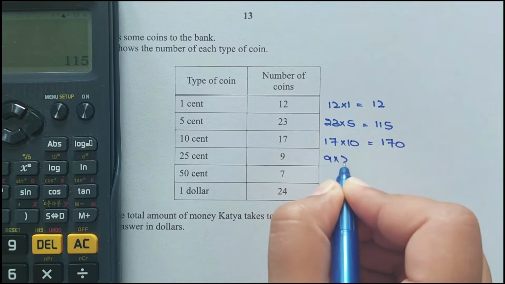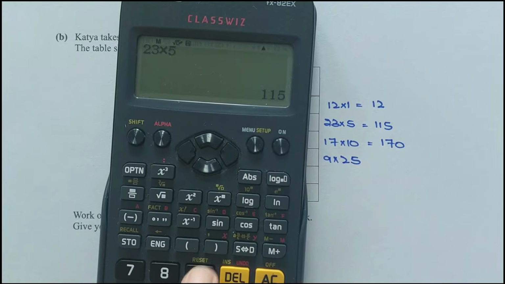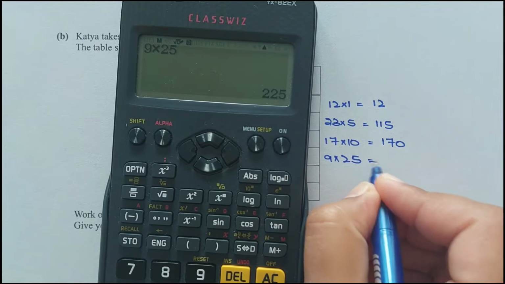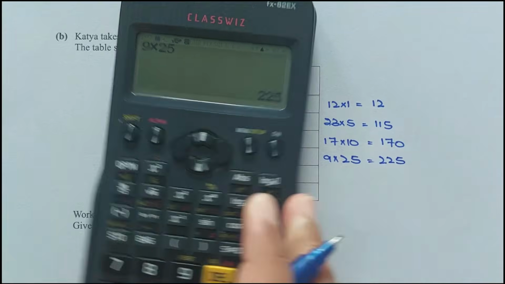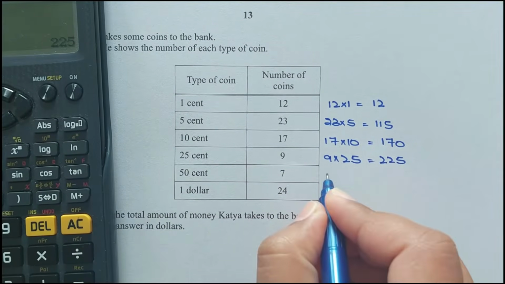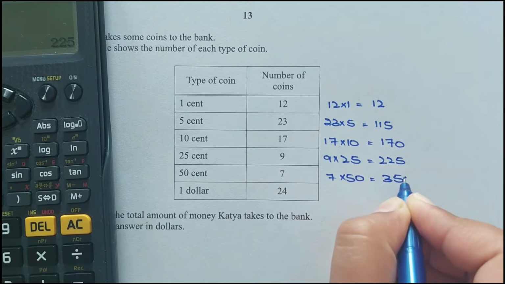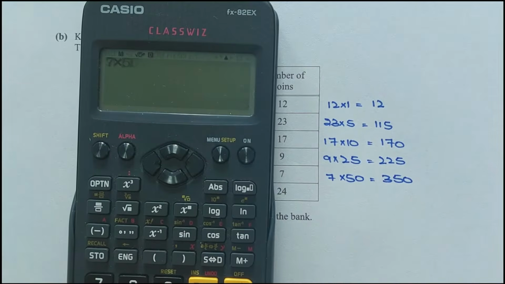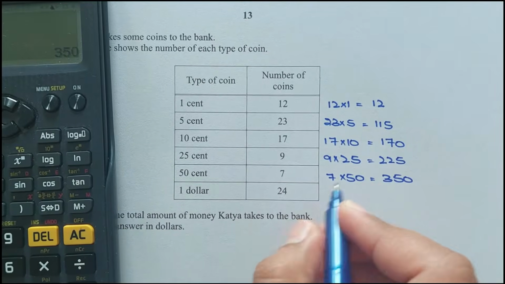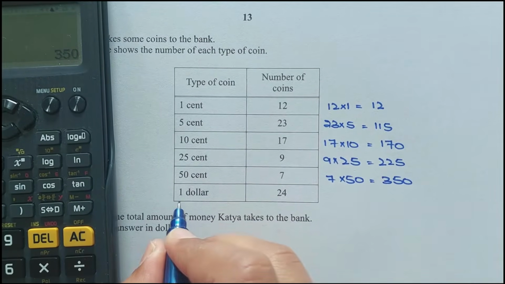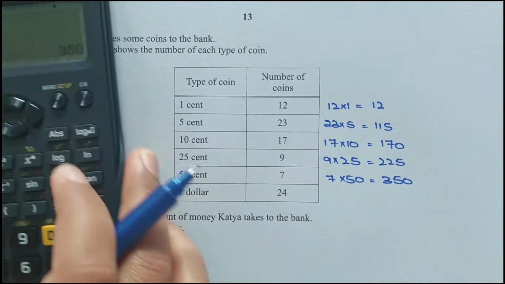9 times 25 is 225 cents. And 7 times 50 is 350 cents. Let me double check. 7 times 50 is 350, yes. These are all the answers in cents, right?